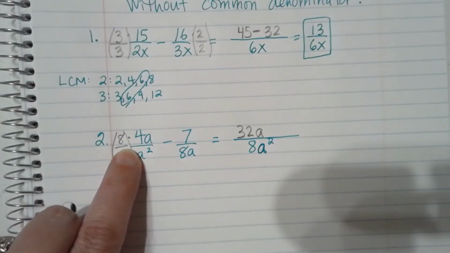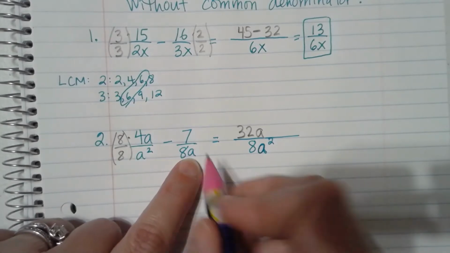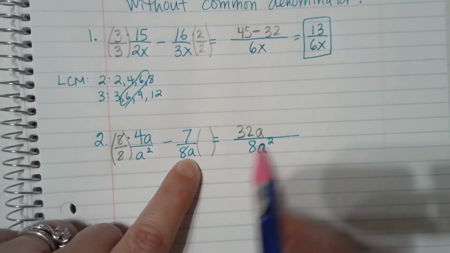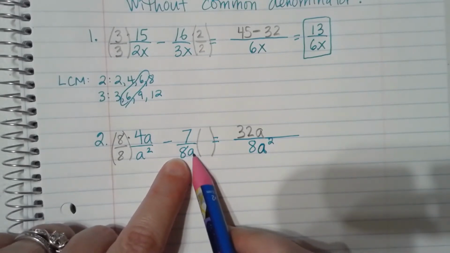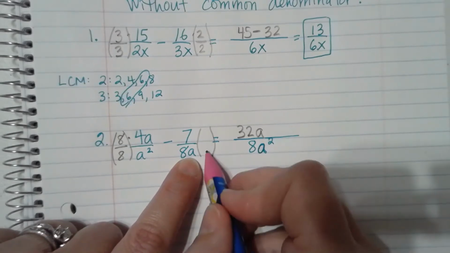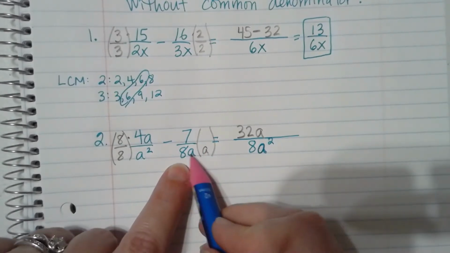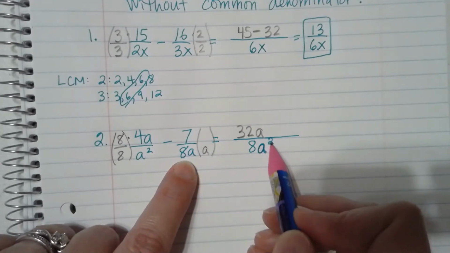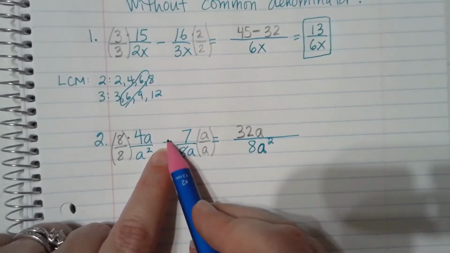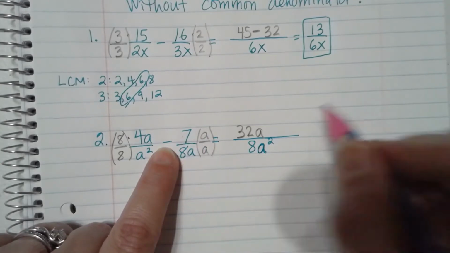Okay. Then we look at the second fraction. What am I going to do to this fraction to make it 8a squared in the denominator? I already have 8a, so I don't need a number. I already have 1a, so I really only need one more a. So a times a is going to give me that a squared. So we're going to multiply top and bottom by a. So we're going to have minus 7a.